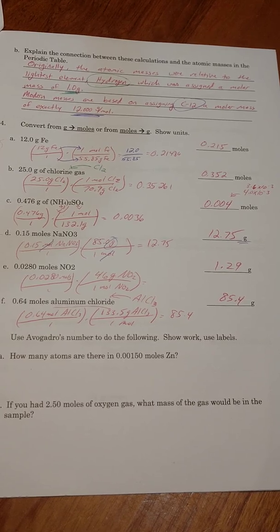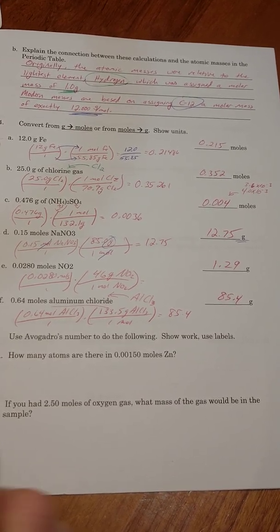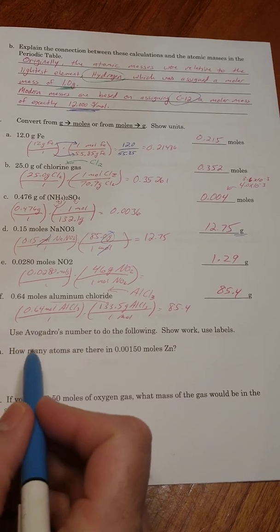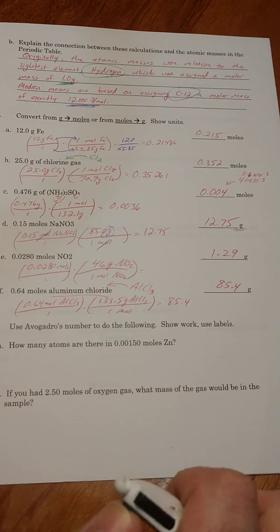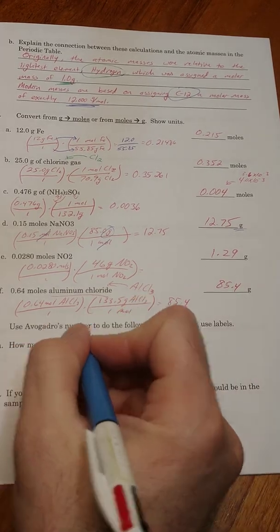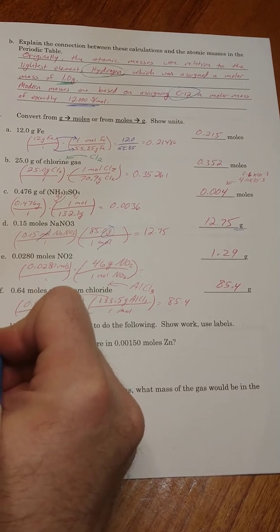All right, if you're just joining us, we are working through the Unit 5 unit review, and we are now on to question number 5. Number 5 says, using Avogadro's number, do the following, and make sure you show your work and use the labels. Remember, Avogadro's number, 6.02 times 10 to the 23.